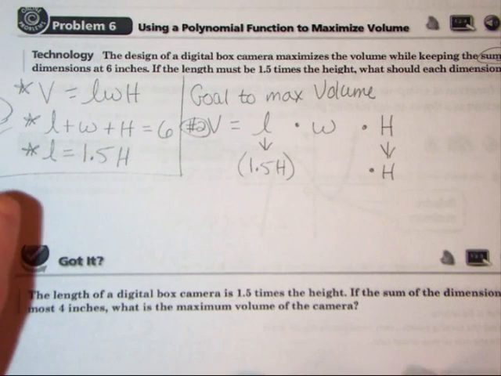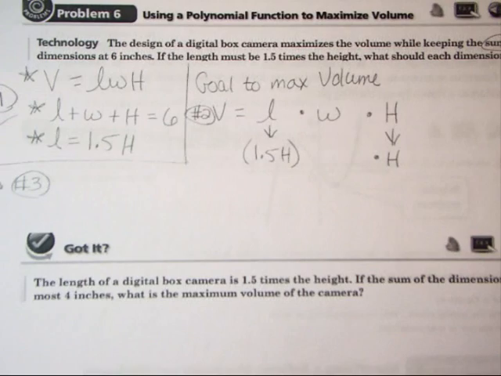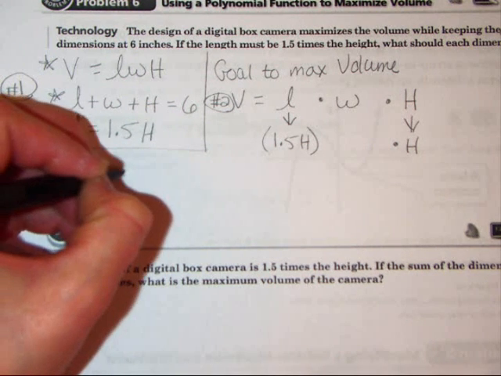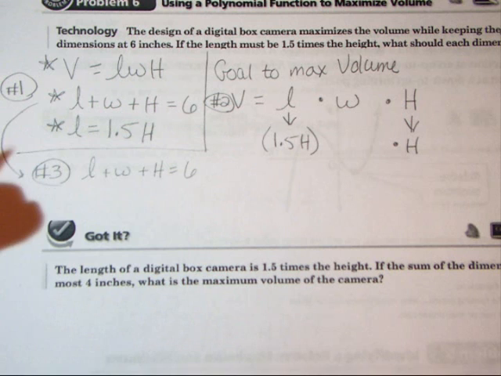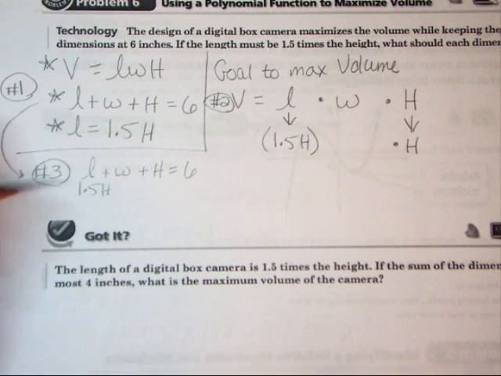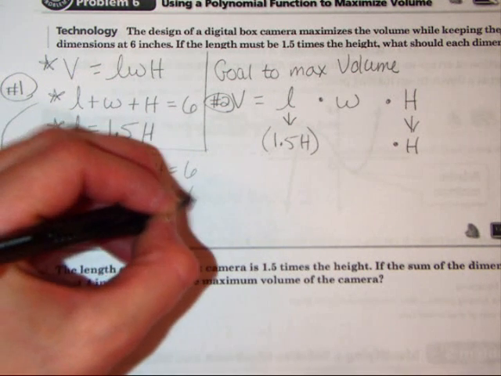And I would have to say that step number 3 would come from that particular equation that I drew my arrow from. Now, if you know length plus width plus height equals 6, I hope you can agree with me that 1.5 height, because that's what length is, plus width plus height equals 6.